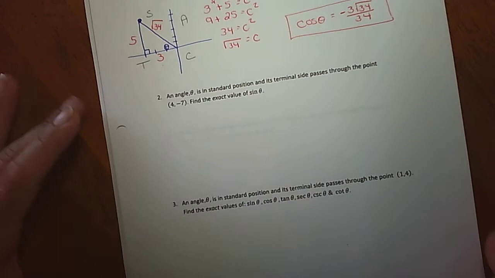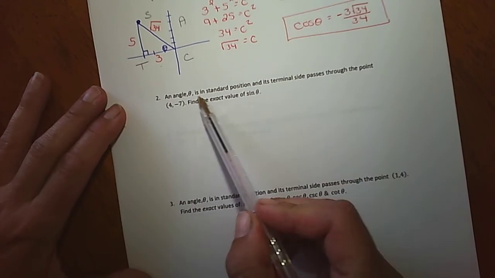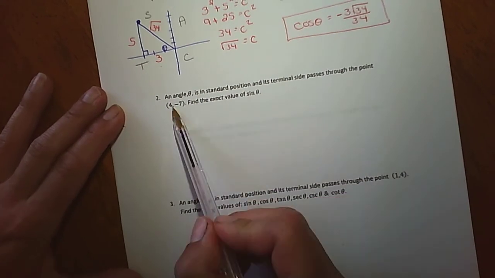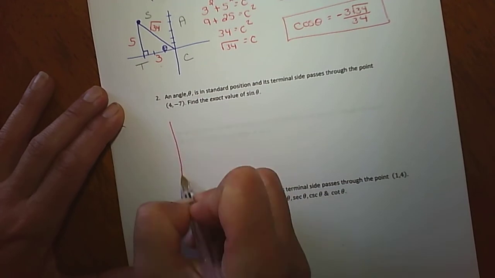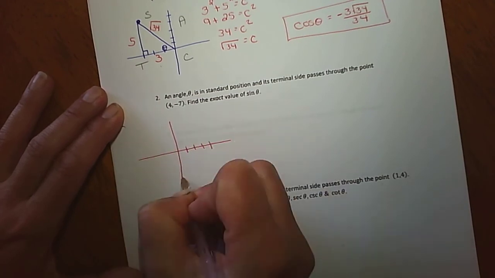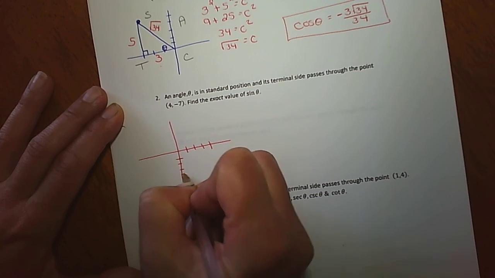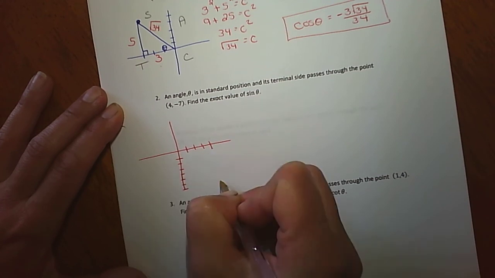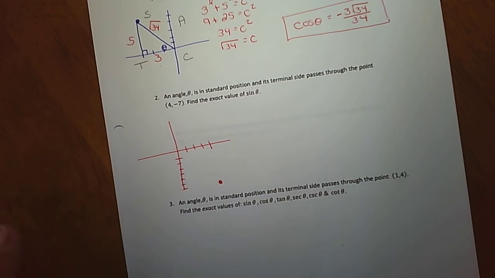All right, so let's try the next one, number 2. An angle theta in standard position, right? We hit this point, (4, -7). 1, 2, 3, 4. 1, 2, 3, 4, 5, 6, 7. So we're going to be here. So you plot your point.